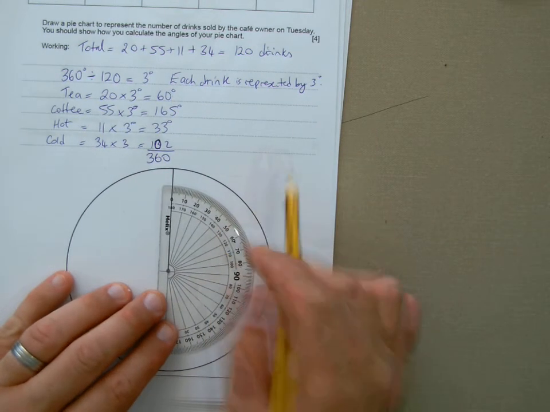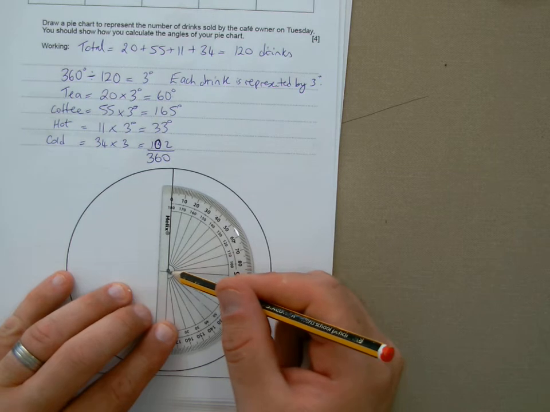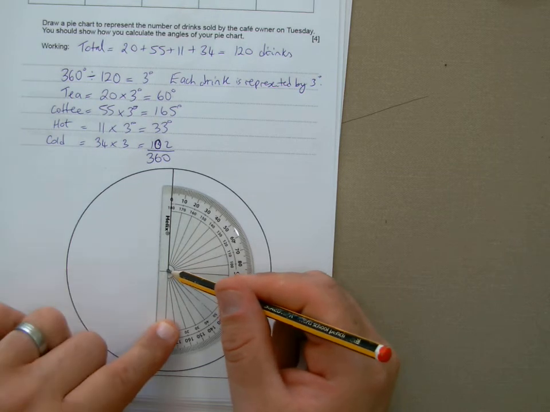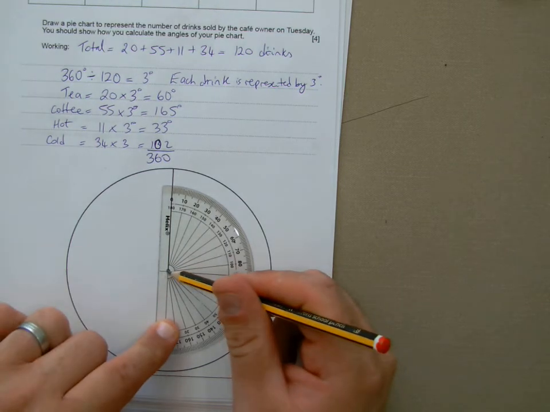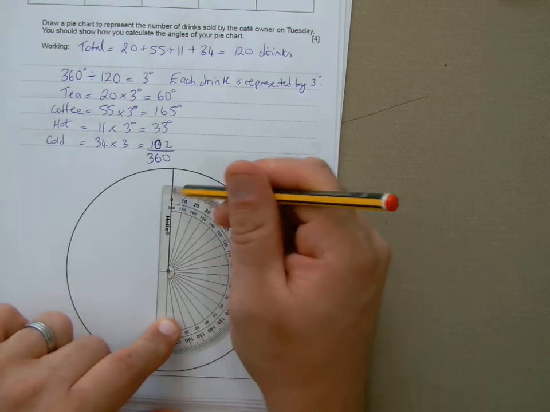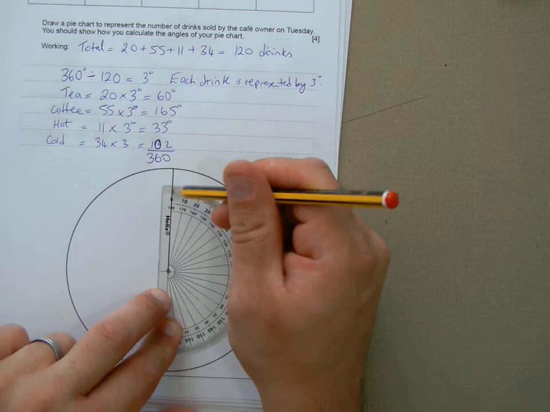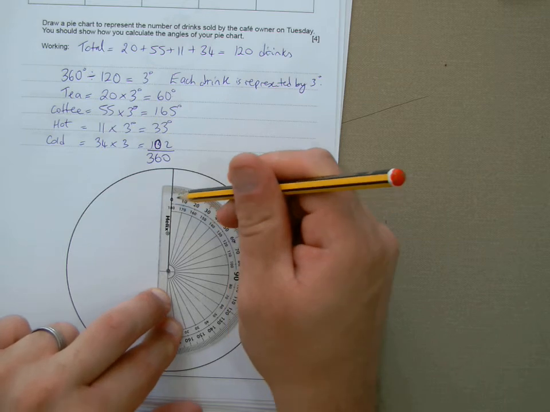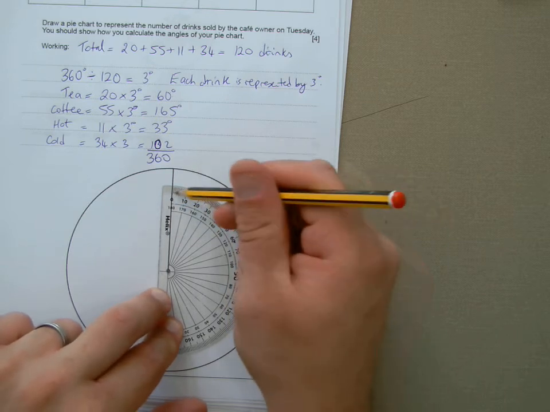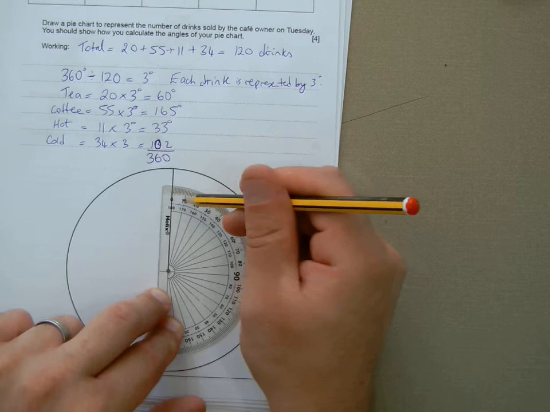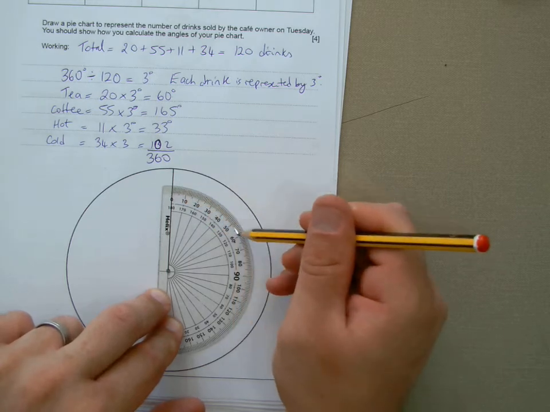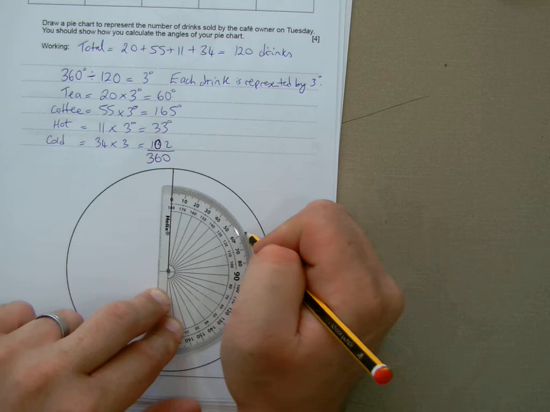So with the protractor, remember, put the origin of the protractor on the center point of the circle. The baseline has got to be on top of the line I've just drawn. You can see there's 0, can't you? It's the outside scale we're going to use, because we start measuring from 0, 10, 20, 30, 40, 50, 60. So I mark it there at 60.